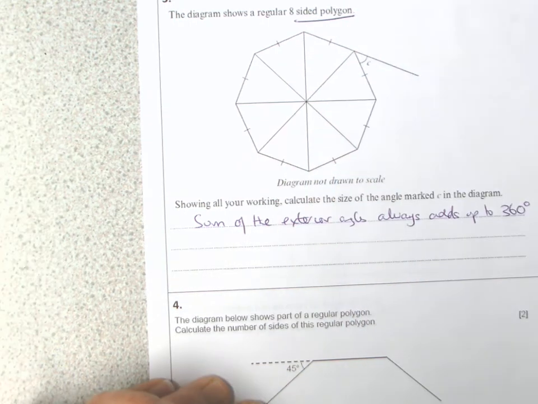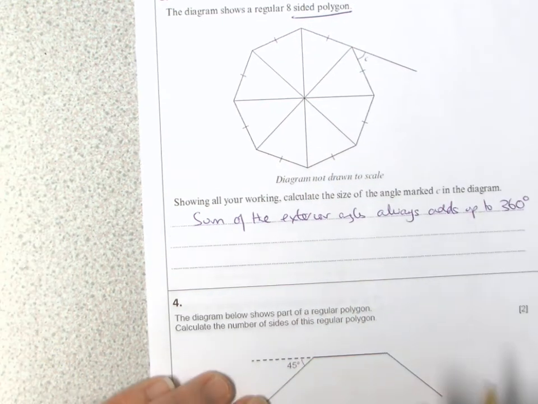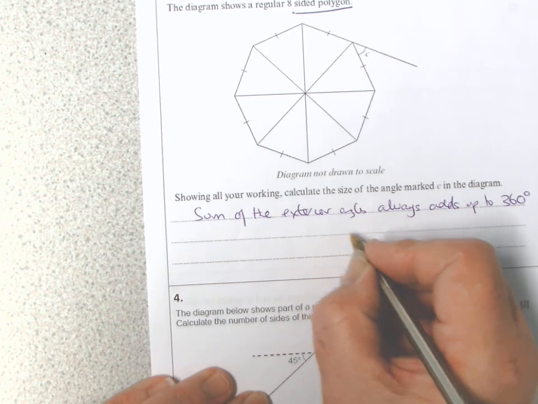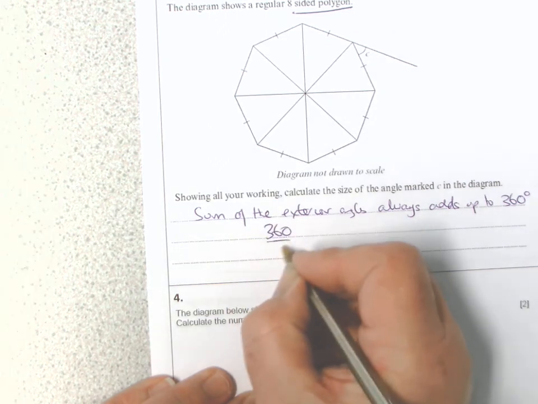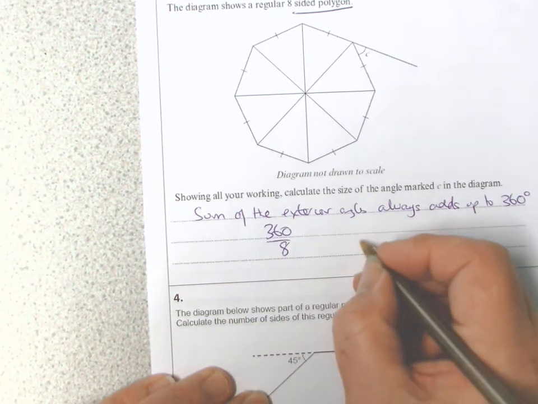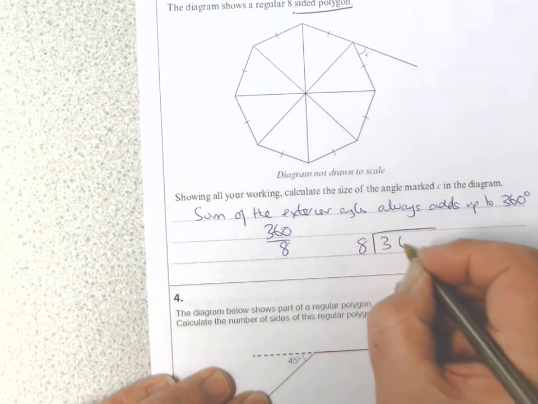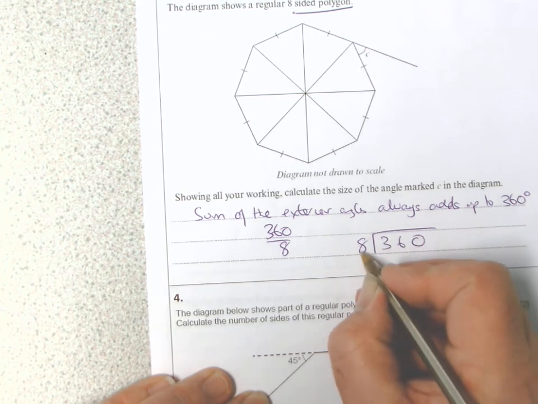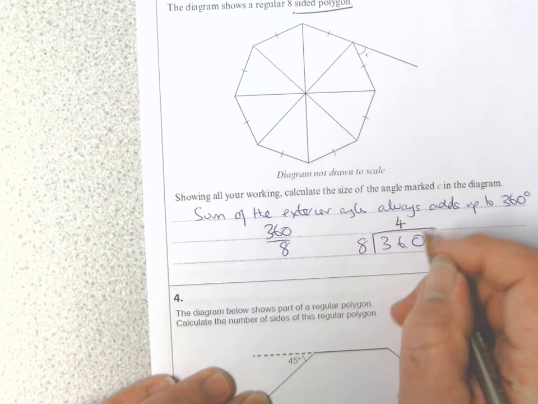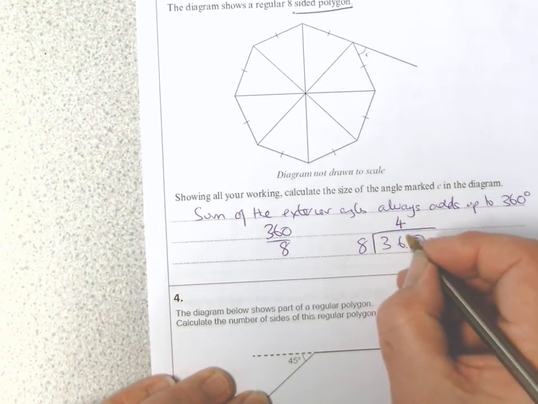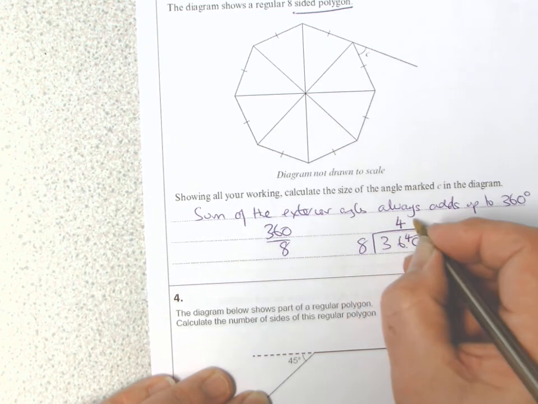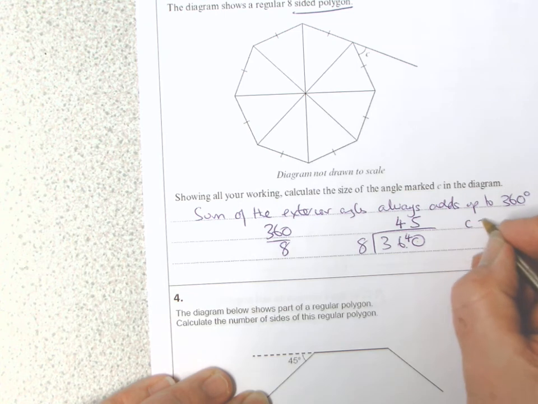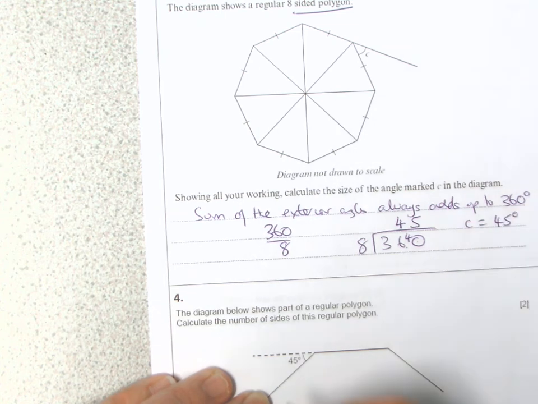For an 8-sided polygon, I get 8 of those angles, so I divide 360 by 8. 8 into 3 won't go, 8 into 36 goes 4 times, and 4 left over, 8 into 40 goes 5, so C will be 45 degrees.